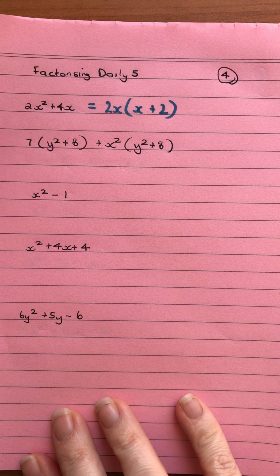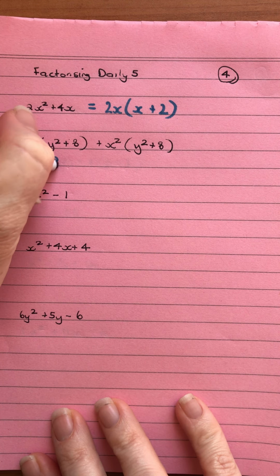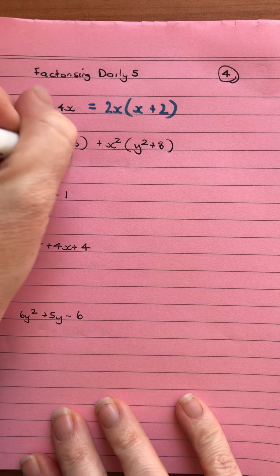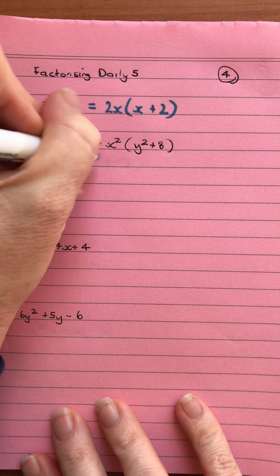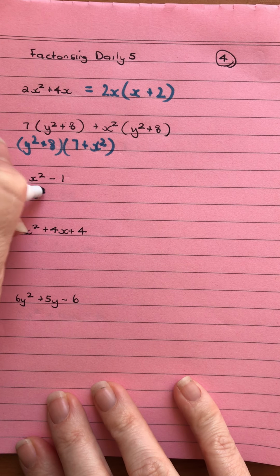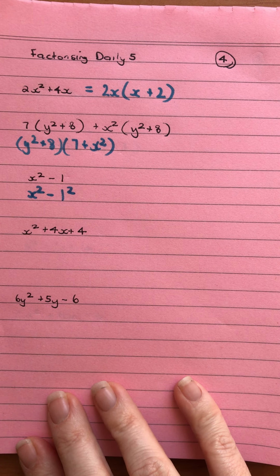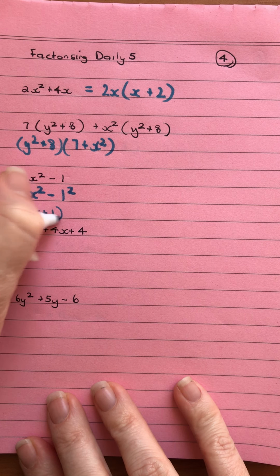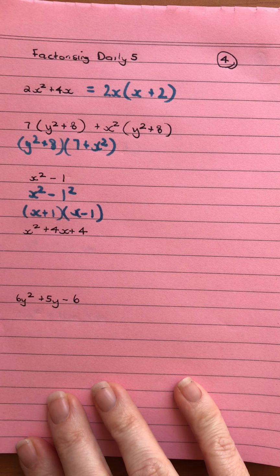For the second one, our common factor is y squared plus 8. Each of the terms have that. And then in the second bracket, we'll go the leftover, 7 plus x squared. In our third one, we have a difference of two squares, x squared minus 1 squared. So we can write that as x plus 1, x minus 1.